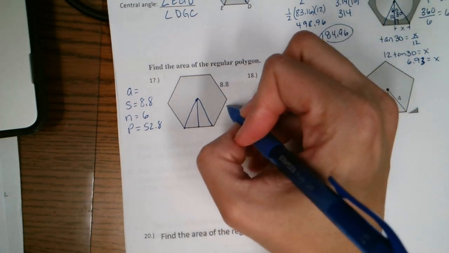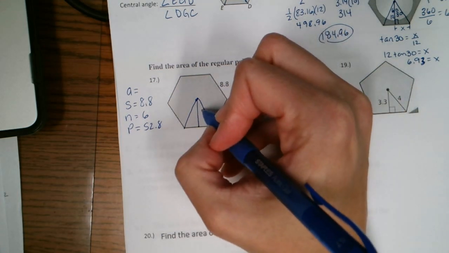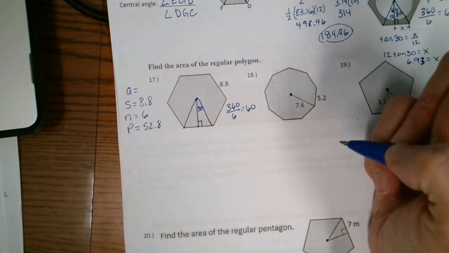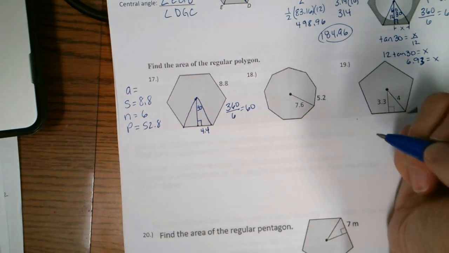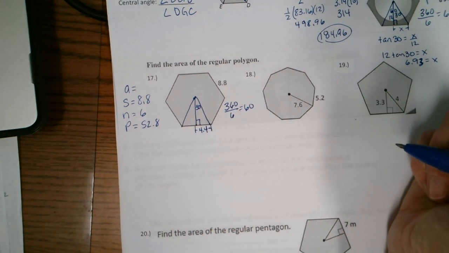In our last problem, it was also a hexagon. We learned that that central angle is 60, so this is 30. The apothem makes a right angle. And in this problem, I know this piece is 4.4 because the whole side is 8.8.